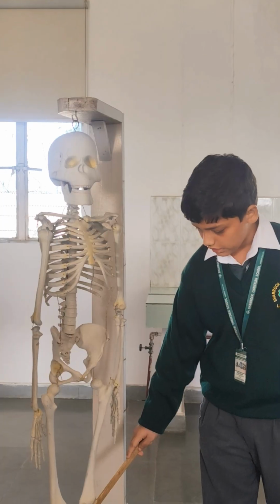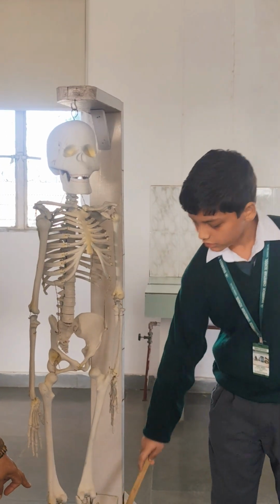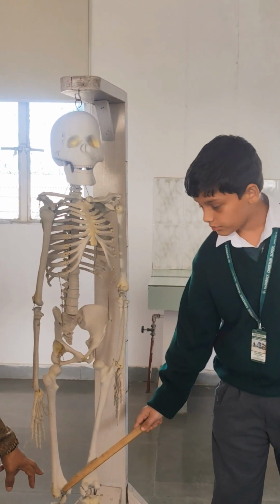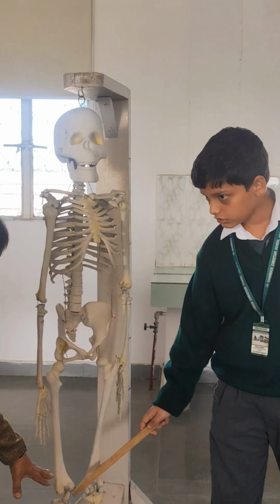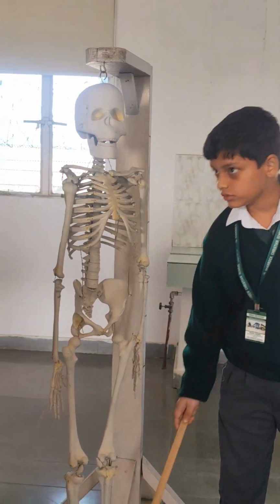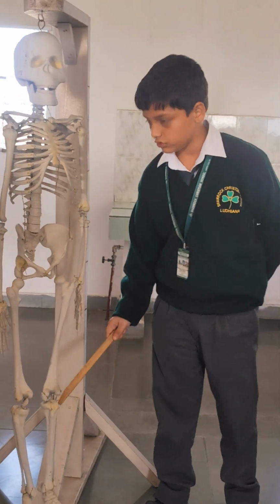And this is ankle joint. No, this is knee joint. Ball and socket joint. This is hinge joint and this is gliding joint.